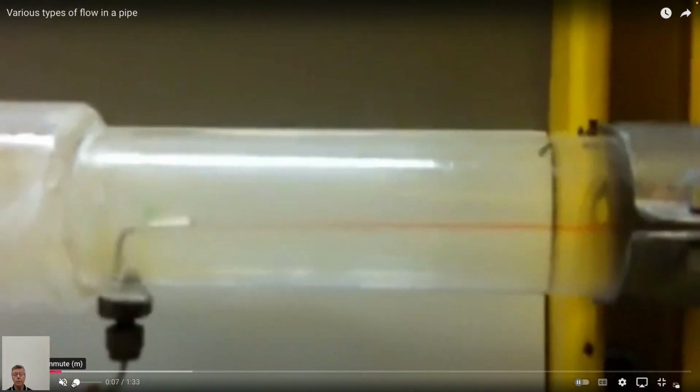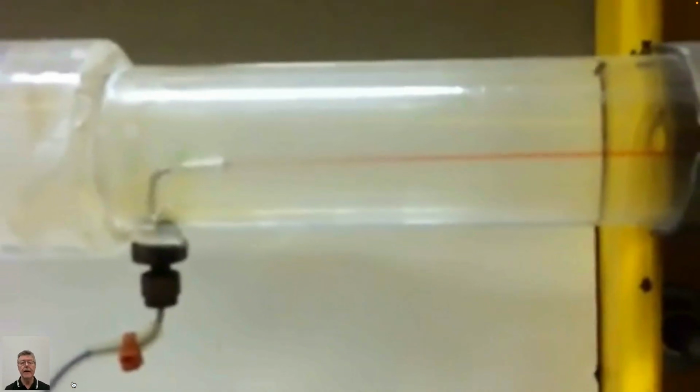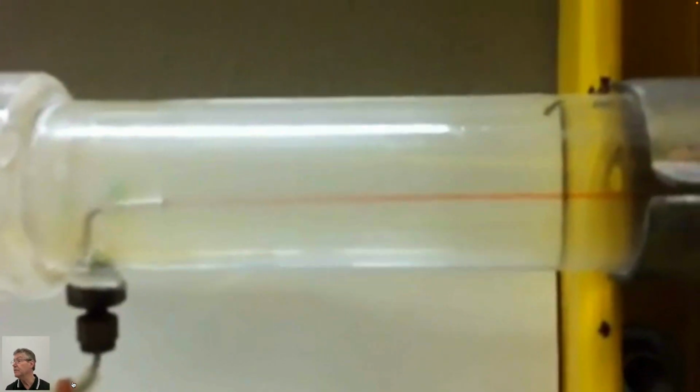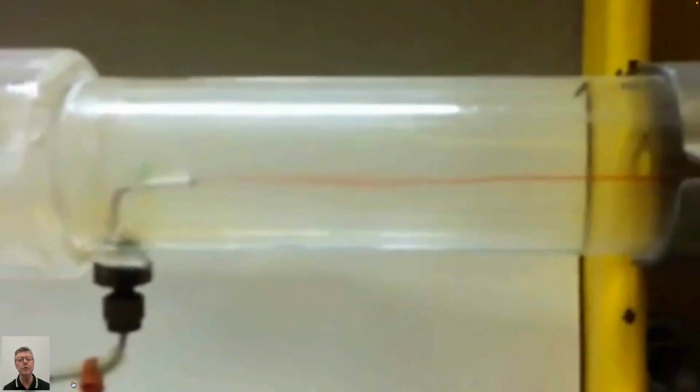And this is just flow in a pipe, with a dye tracer in the middle of it. So kind of like a wind tunnel, but with liquid running in it. And it's to understand the behavior of the drag in the pipe.